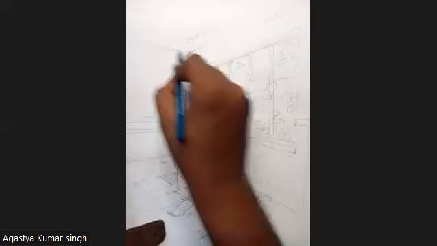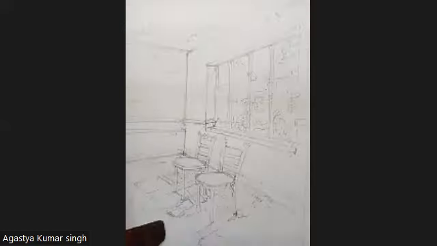Okay, Arjun, can you please check my sketch? Yeah, I'm checking. One minute. Since your sketch seems fine, just make some leaves over there. Okay, I'm already adding. Yeah.